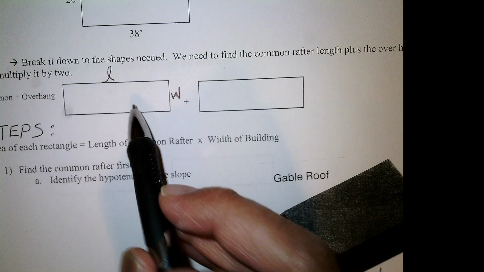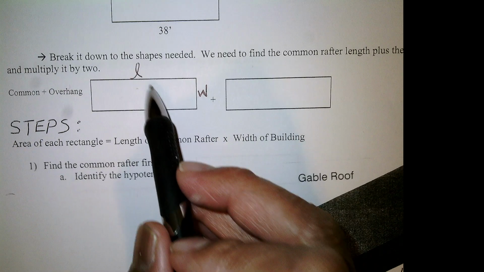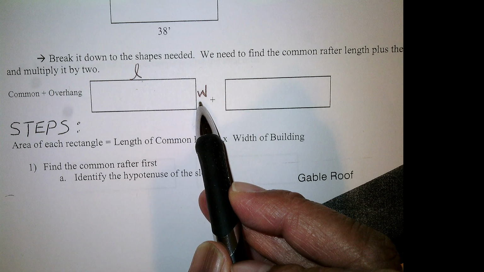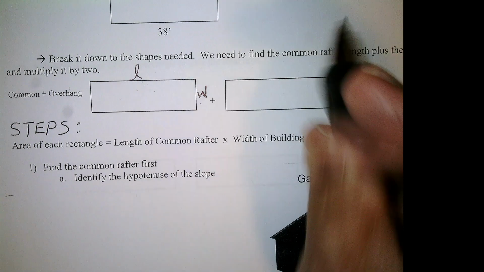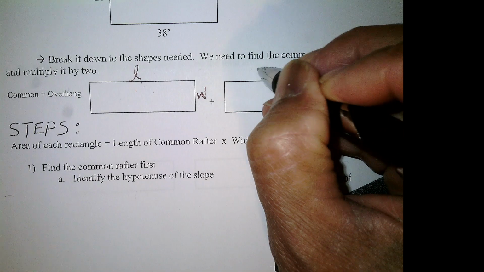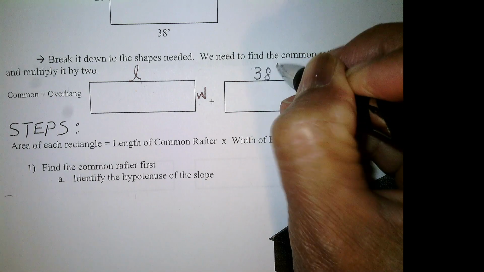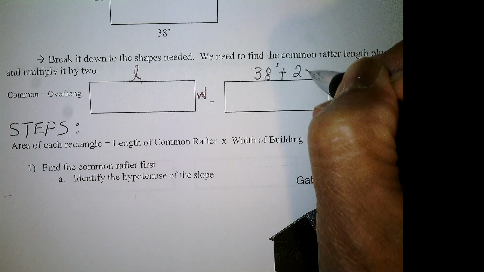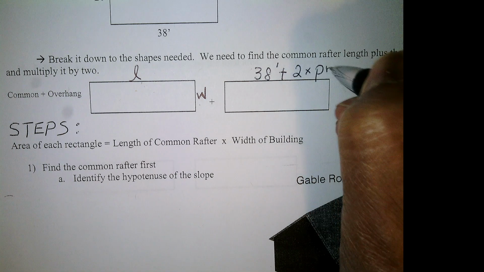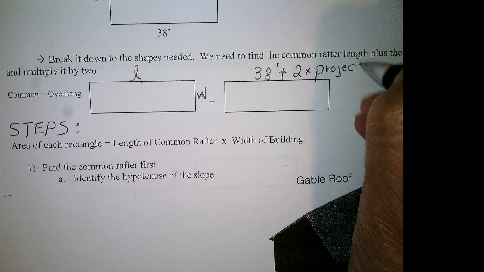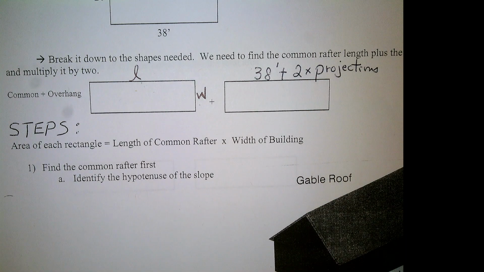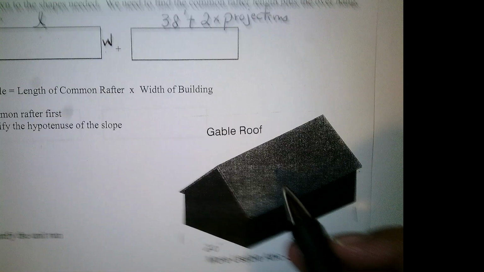What we're trying to do here is find the length and the width. The length is simply equal to 38 feet plus 2 times the projections, as simple as that, because there are 2 projections on both sides.